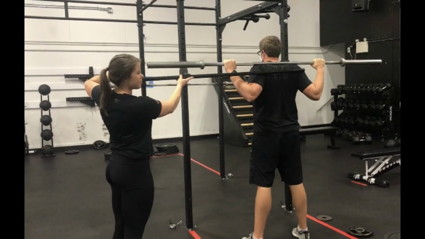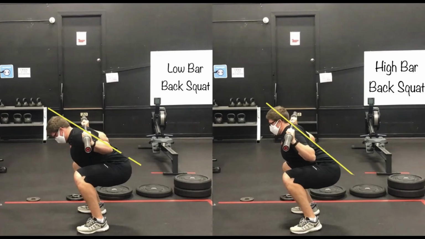So I've made this comparative image of the low bar back squat and the high bar back squat. What you'll notice here is Miles's torso angle in the two squats. In the low bar back squat, in order for Miles to maintain that bar path staying over midfoot, which provides him the most stability, he's going to have a deeper torso angle. He almost looks like he's hinged forwards more. In the high bar back squat, Miles's chest is more upright, his torso is a little bit taller, and in doing so, he's able to maintain the bar over midfoot.